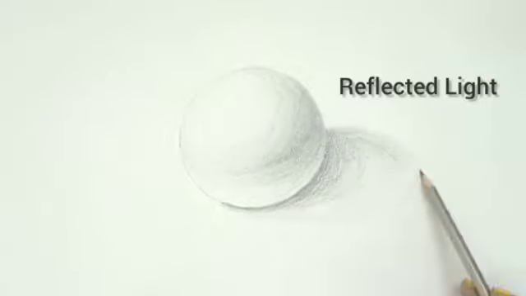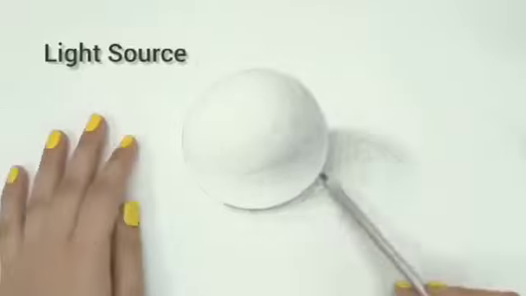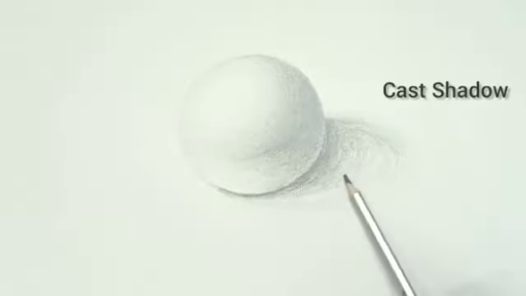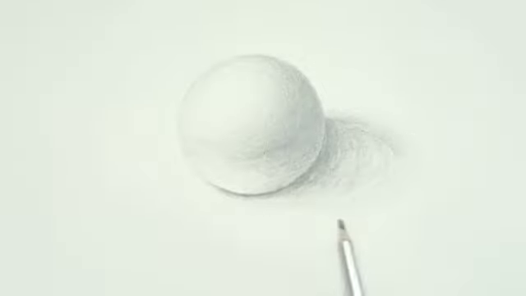Heavier on the dark area, lighter on the light area. You can leave a round spot nearest the light source, the color of the white page.